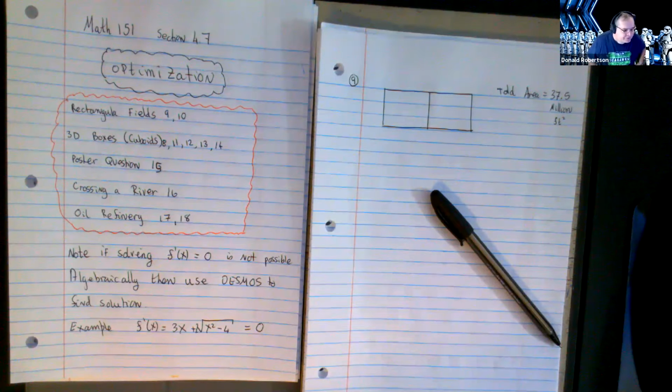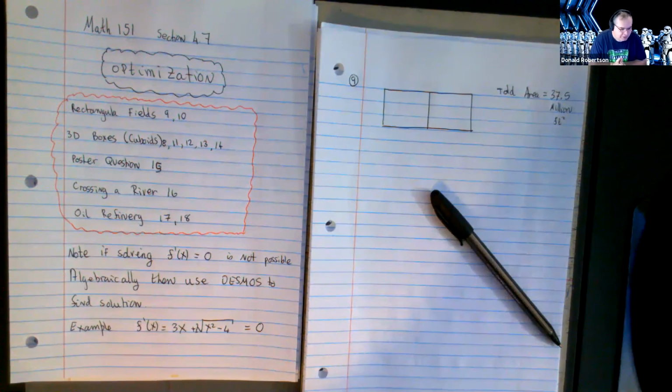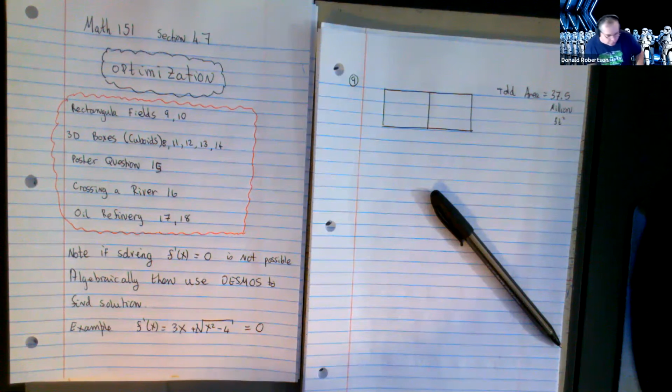So that is the basic optimization topics that we're going to be doing. I'll get a little note at the bottom. It hasn't happened yet, but it will happen. It's solving the critical number problem, right? When is the derivative 0?